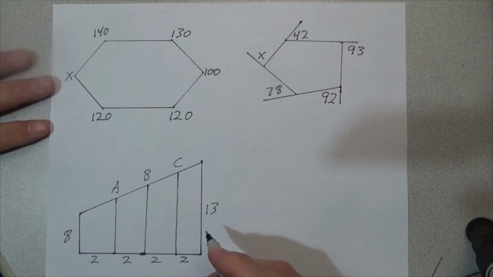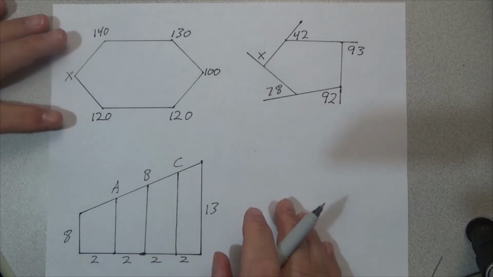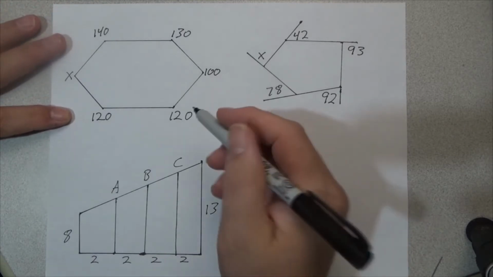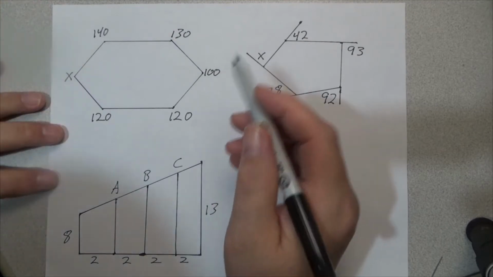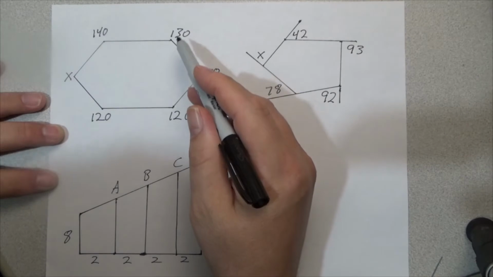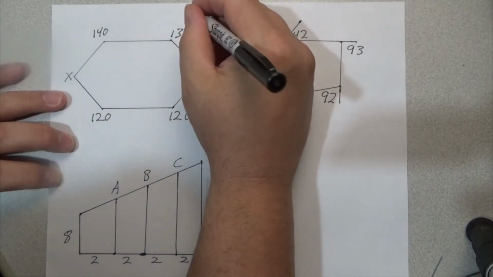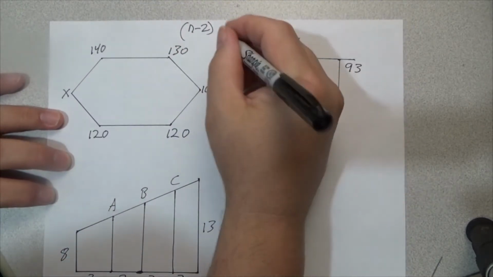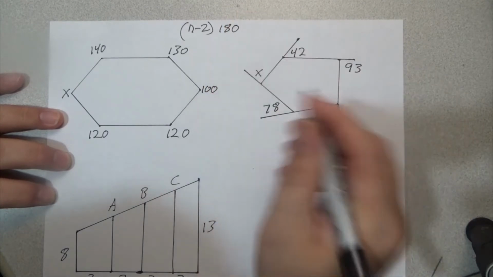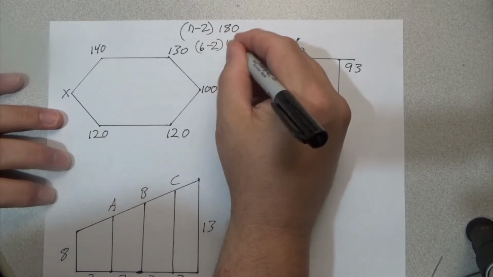This video is going to cover practice test 1, numbers 20 and 21. So for number 20, the first part, we have a hexagon with one unknown interior angle. So we have to understand how to find the sum of the interior angles. And remember, that formula is n minus 2 times 180. So 6 minus 2 times 180.